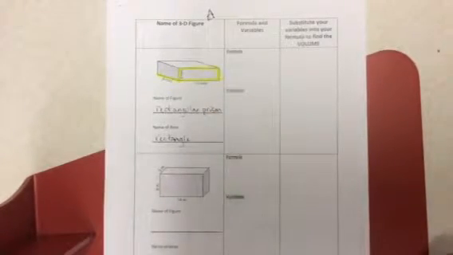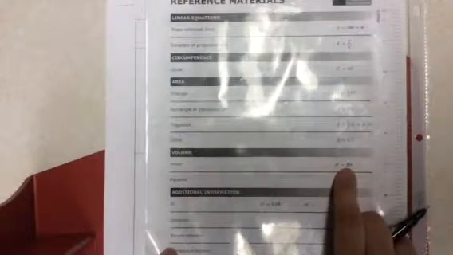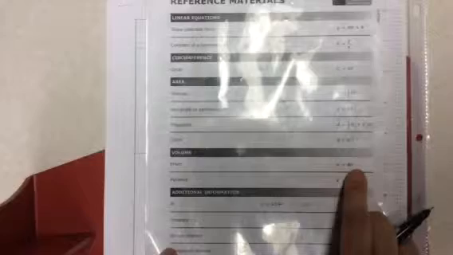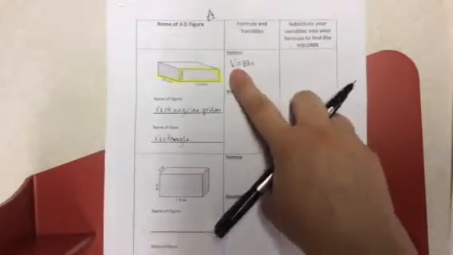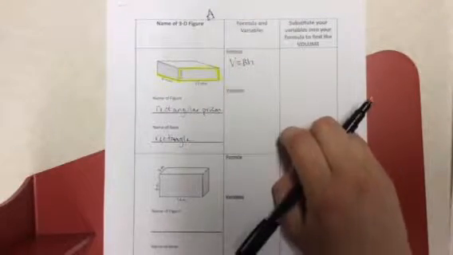And then the formula, you pull out your formula chart for volume of prisms. The formula is volume equals big B times H. Big B is the area of the base. We know V stands for our volume.